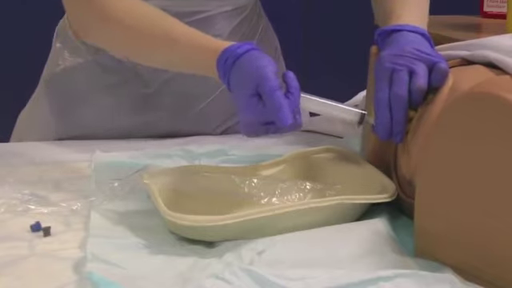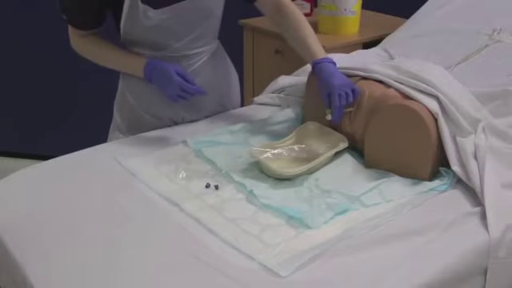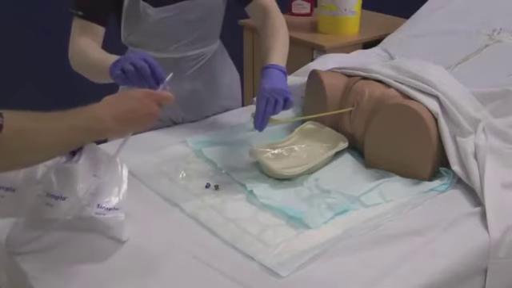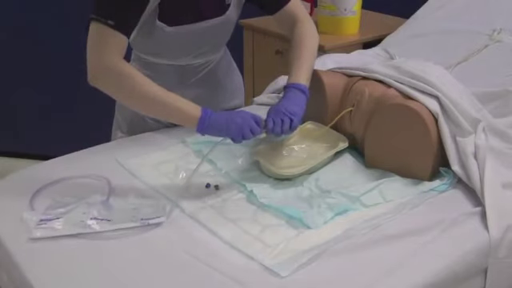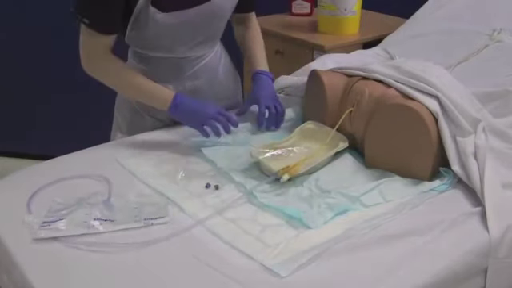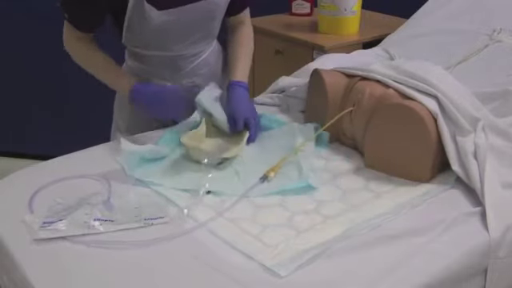Dispose of the syringe into the sharps bin. Once the balloon is inflated, withdraw the catheter gently to ensure it is secure against the bladder neck. Connect the selected drainage bag. This can then be attached to the patient's leg or catheter stand. Remove all waste material.